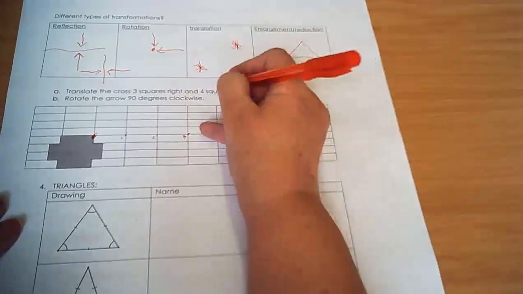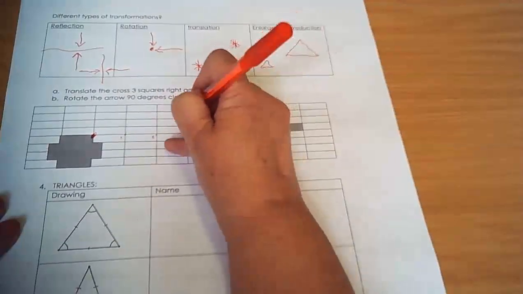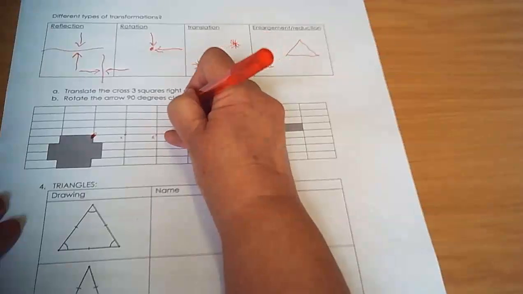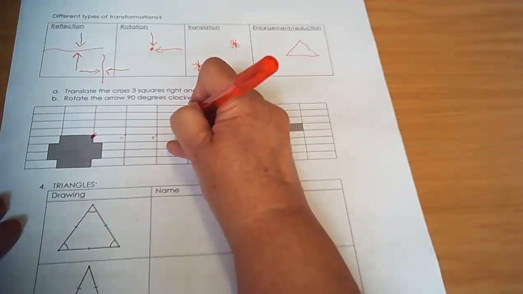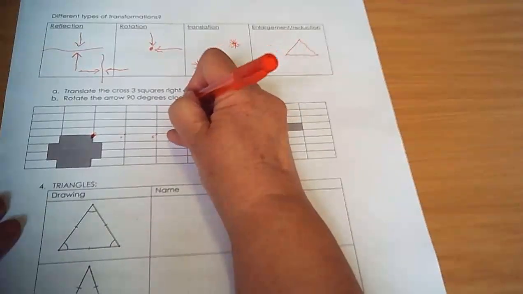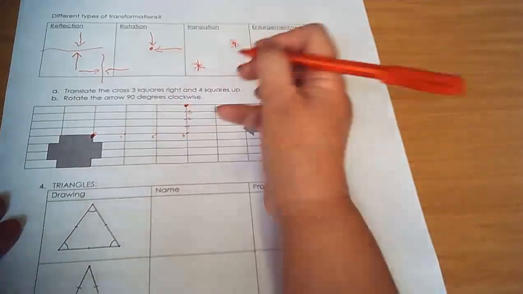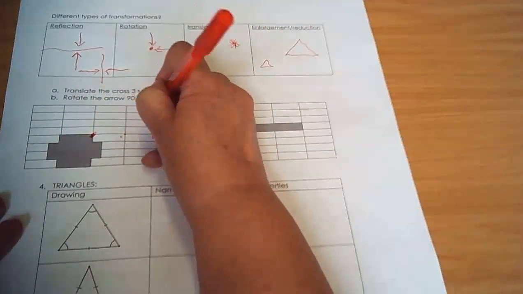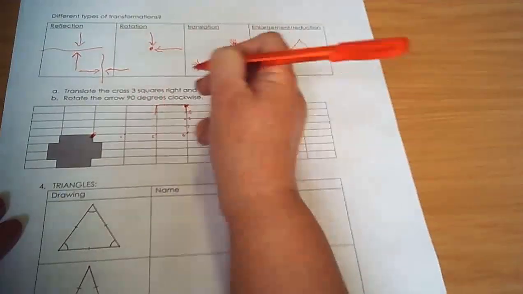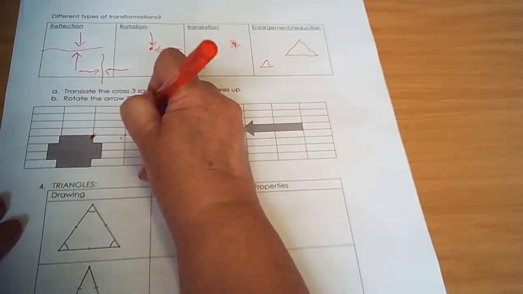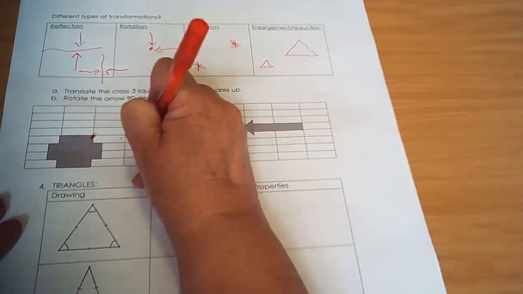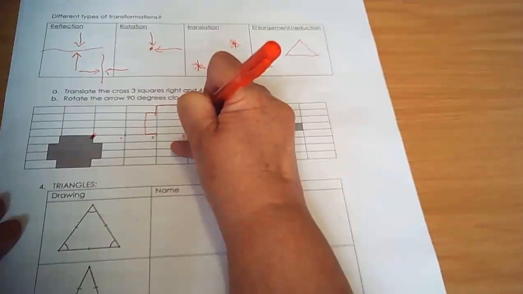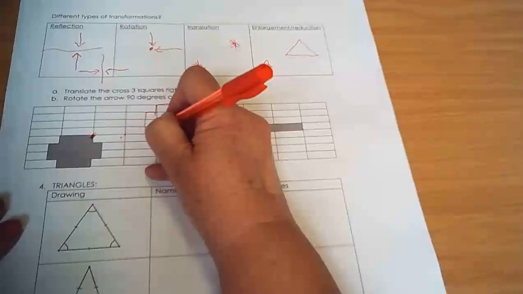And if I go up 4 squares, 1, 2, 3, 4. So that is where I've got to start it. So I draw this, it goes there, it goes there. Now where does it go? It goes to there, about half, there, it goes there. Copy it, identical.